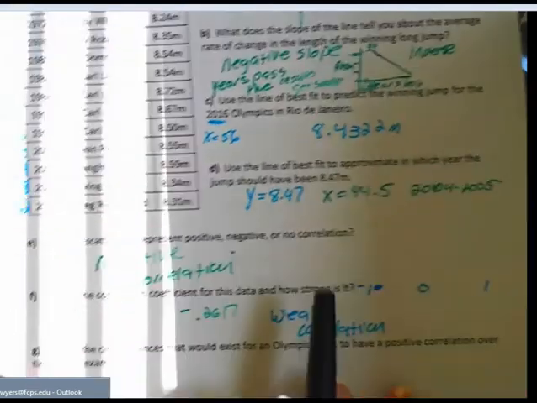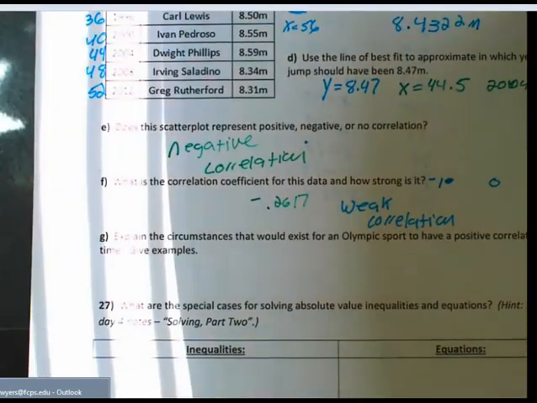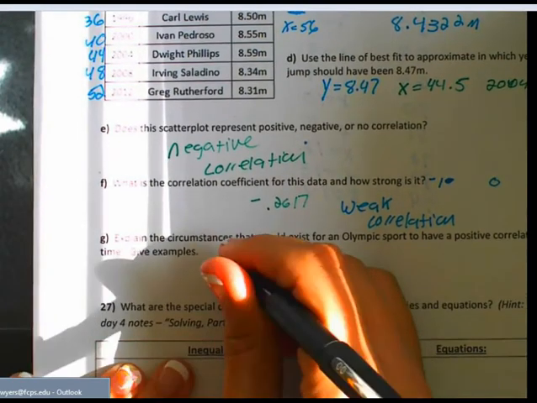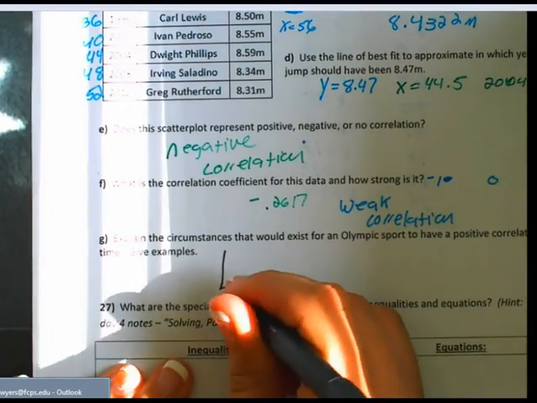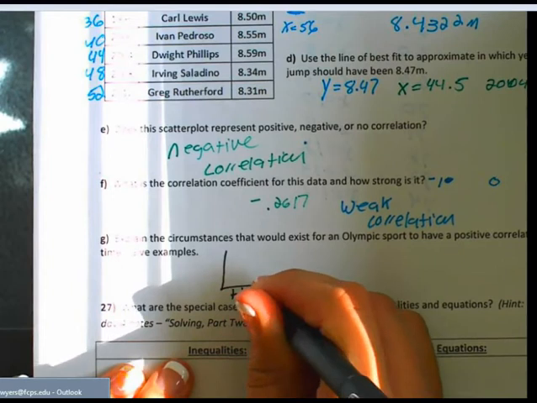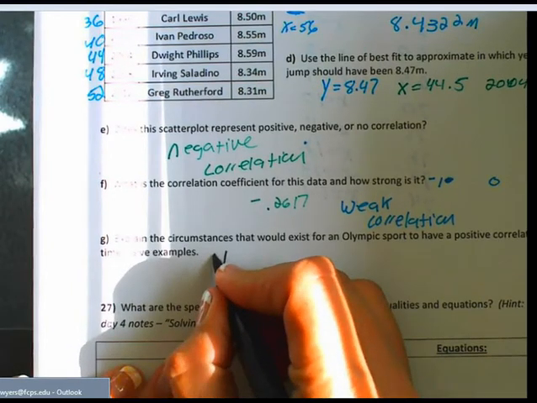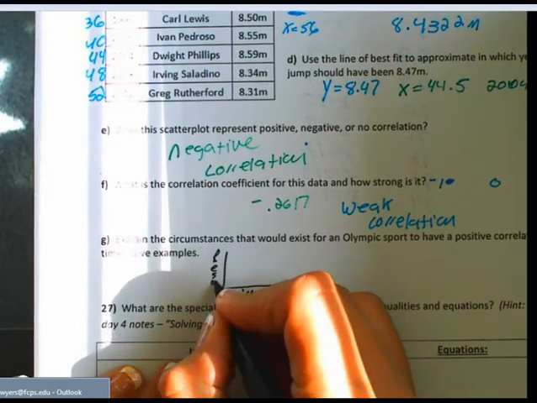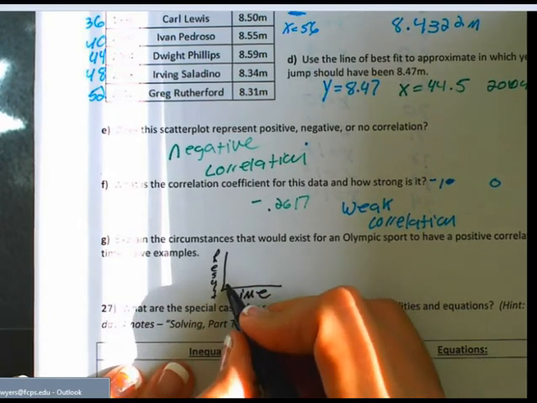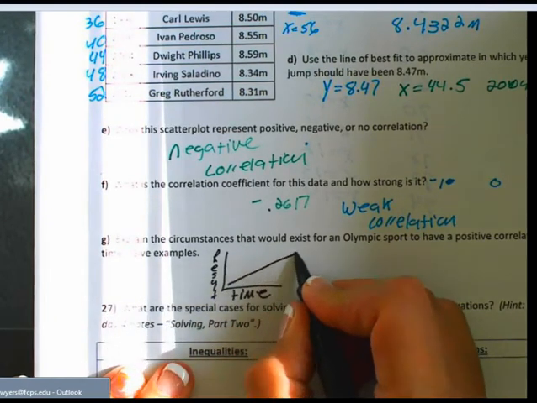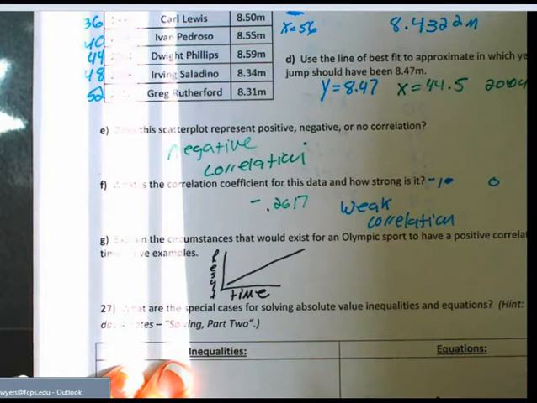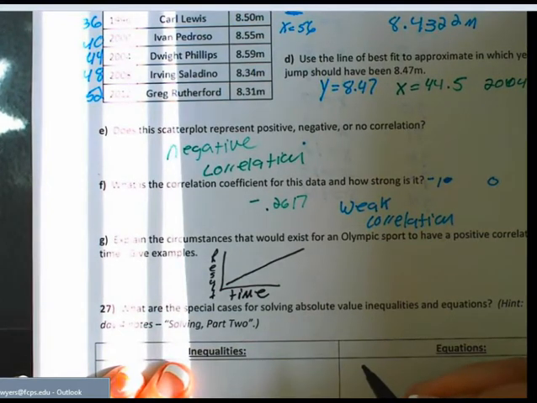Okay, so positive correlation, so it's going to look like this. Remember, this is time, so this is the number of years, and this is whatever result. You can pick whatever sport you want. And this time it's going to have a positive correlation.